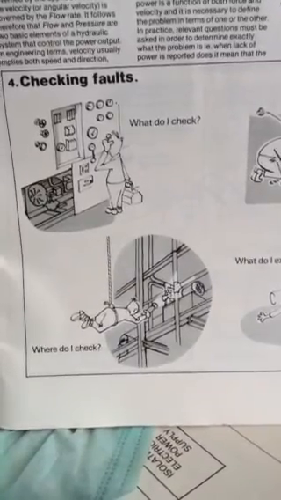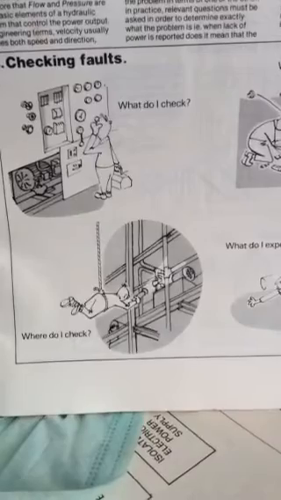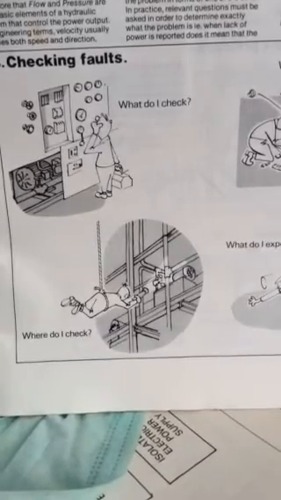What do I check? Which things can be measured in a hydraulic system that will indicate where the problem lies? A doctor will very often check a patient's heartbeat and temperature when making a diagnosis. To what do these correspond in a hydraulic system? What do I check with?